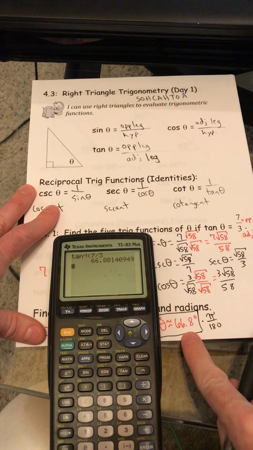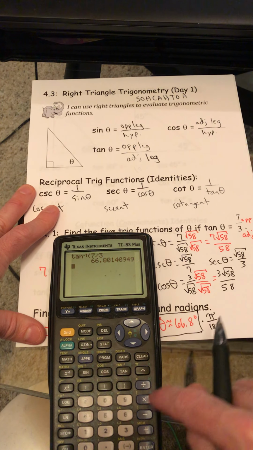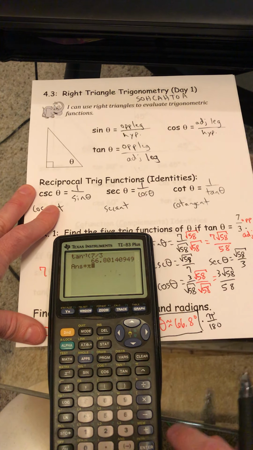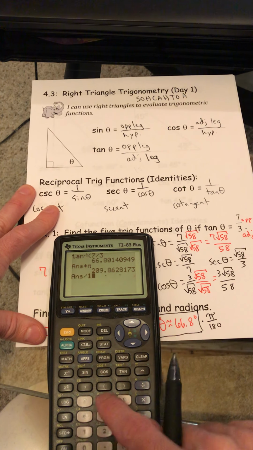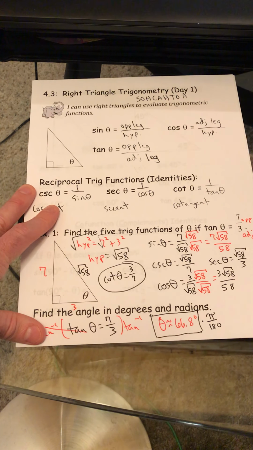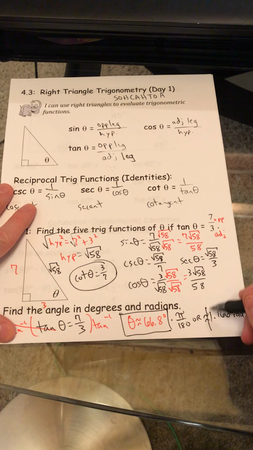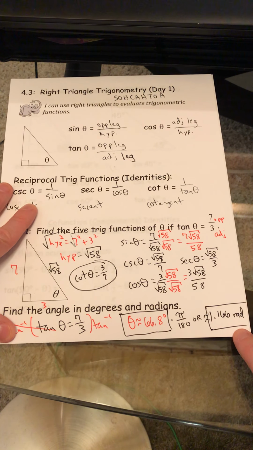For this one, because that's already rounded, I am going to go ahead and just use the decimal. 1.166 radians. And because we did get that decimal approximation, go ahead and include radians in your answer.